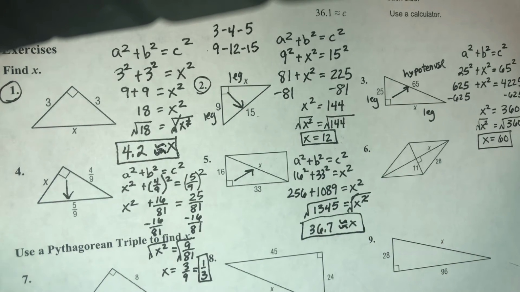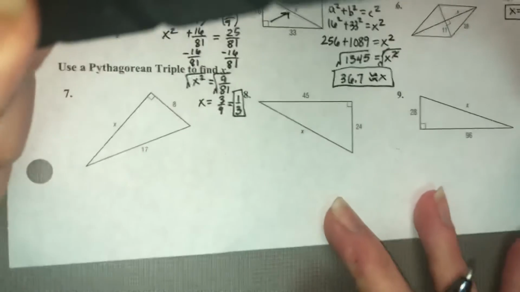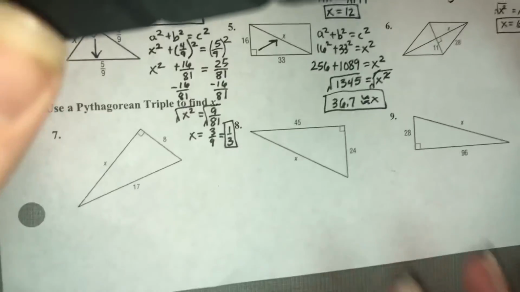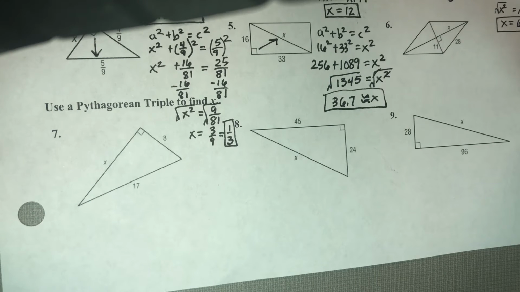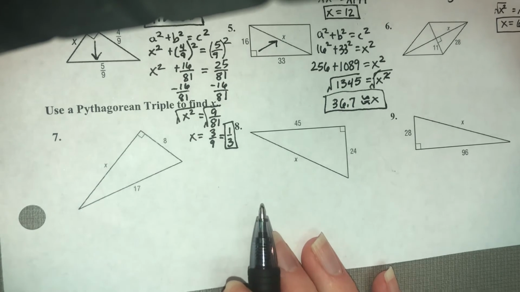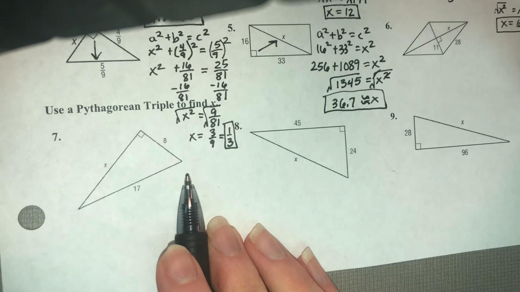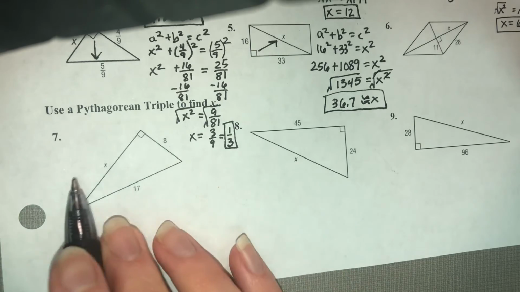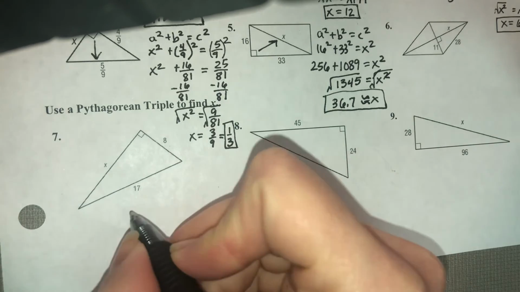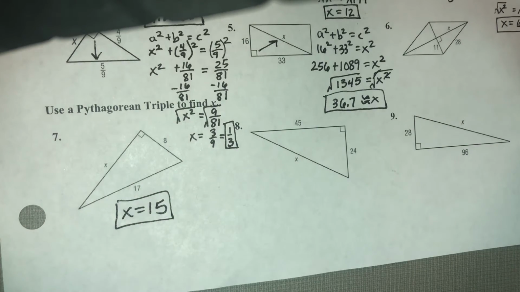All right. Let's go down here to the bottom, and it says, use a Pythagorean triple to find x. Now these problems you could do the same way that we did the others, or you could do them really quickly if you know those Pythagorean triples. So we had one that had a hypotenuse of 17, do you remember? It was the 8, 15, 17. So if I know that, I can just go x equals 15, the end.